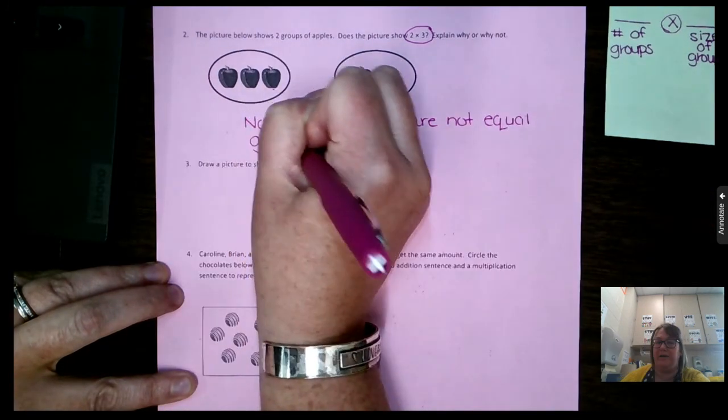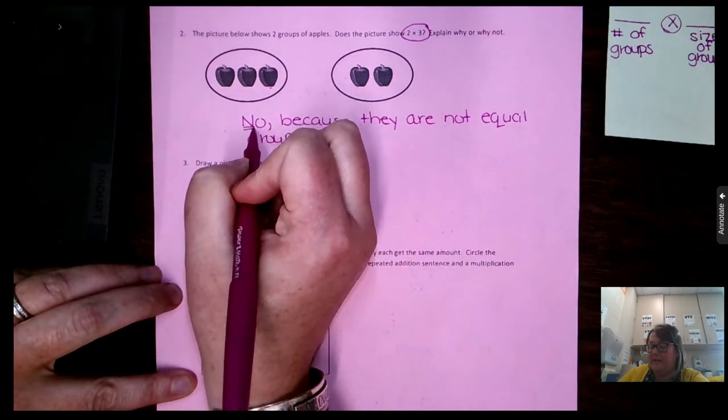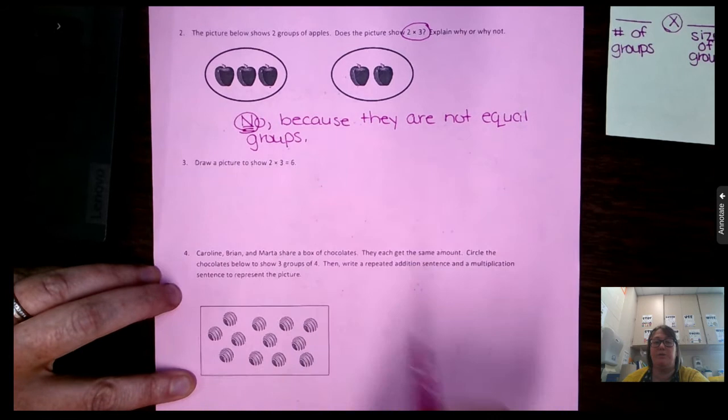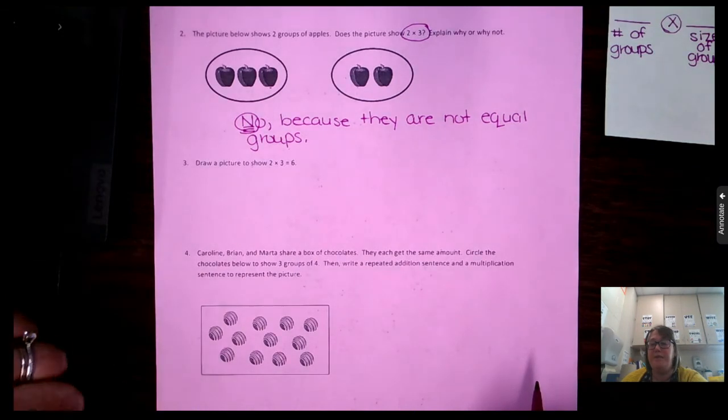Period. So we're writing a sentence, so we should have a capital N right at the beginning, and we want a period at the end. So no, comma, because they are not equal groups. Okay, and again, at any time if you need to pause to catch up, then go ahead. That's the beauty of the video together.